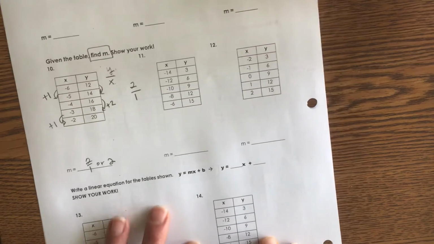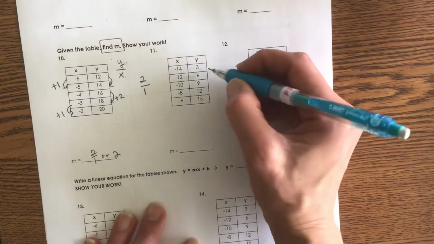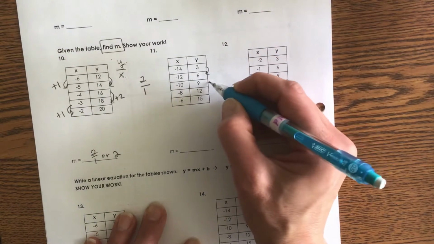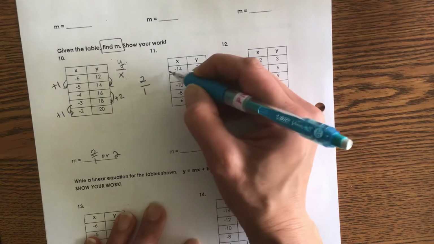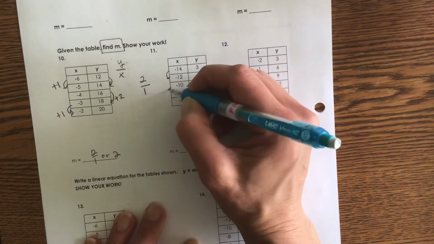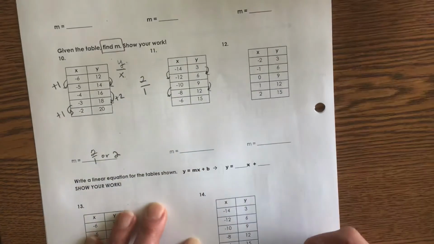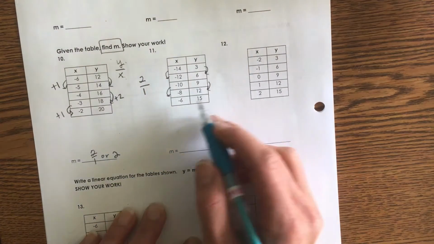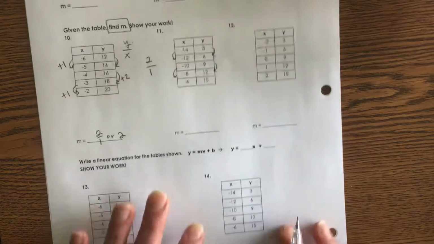Okay, so you're going to do that for these other two. Change in y: how does 3 become 6? How does 9 become 12? How does 14 become 12? And right here, how does negative 10 become negative 8? Okay, so change in y over change in x, same thing.